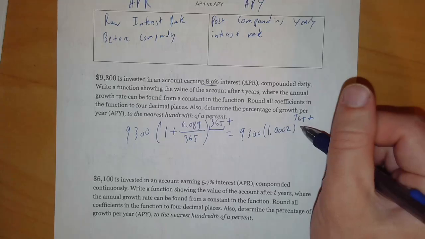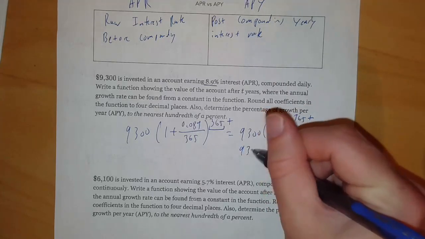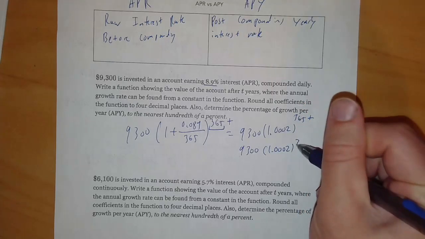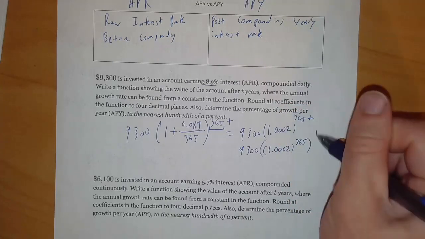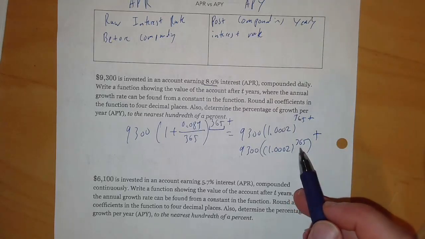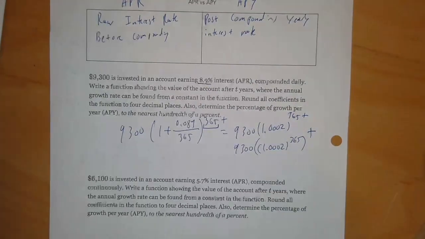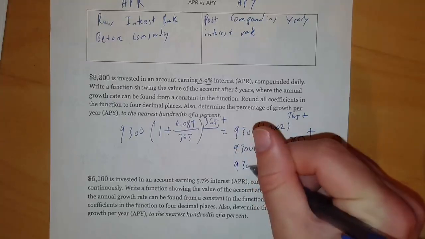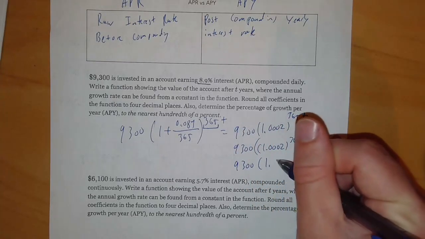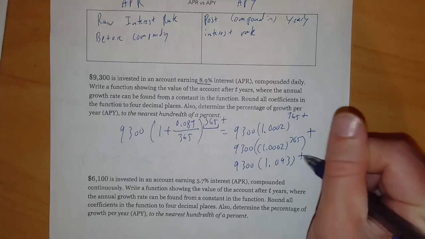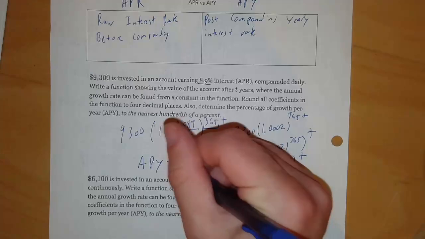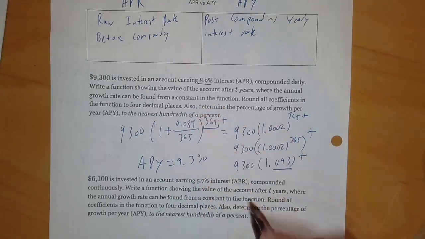Imagine it as 9,300 and then 1.0002 to the 365, but then all of that to the power of t. You can think of it as distributing, applying that exponent just to the 1.0002, and so we get 9,300 times 1.093 to the t. So my APY is actually 9.3%.